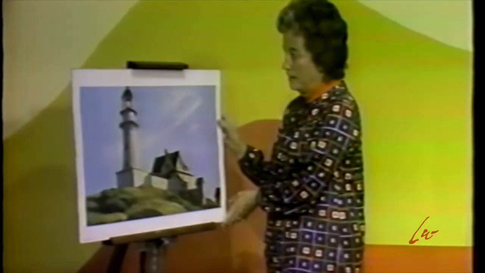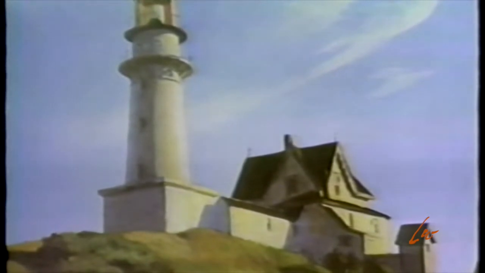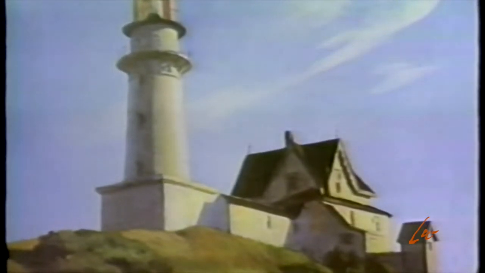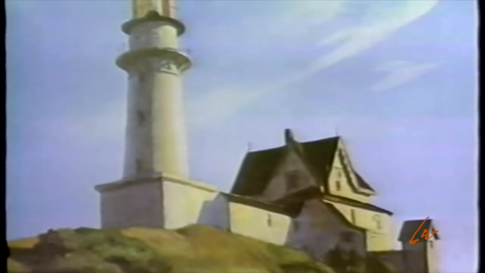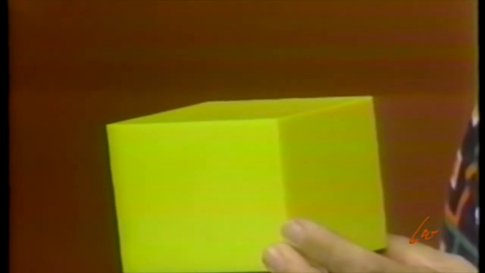Here's a painting by Edward Hopper. And look, he has many shapes in it. He has a cone shape, square shapes, rectangular shapes, triangular shapes. So you see how important shapes are to people, particularly to artists. I have some forms here. Actually, can you see that this rectangular shape looks a lot like that lighthouse, or rather the house part of the painting? This is a rectangular shape.